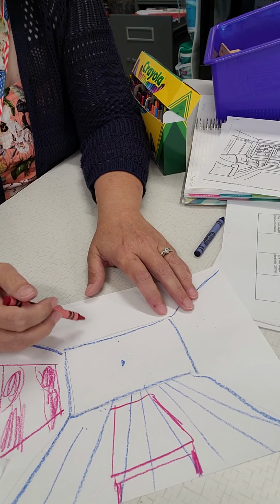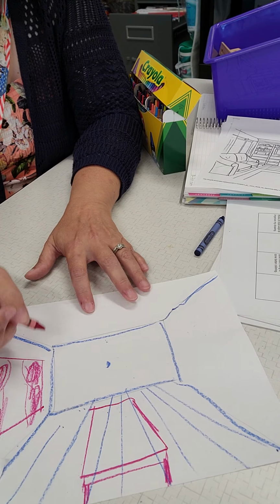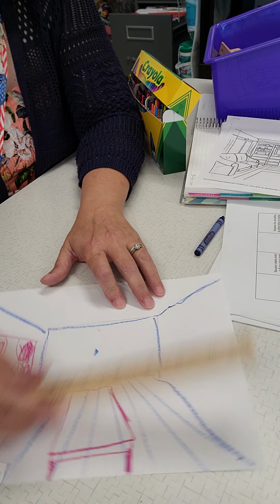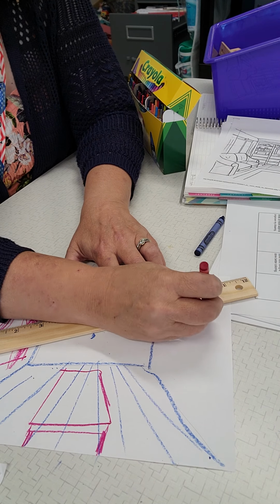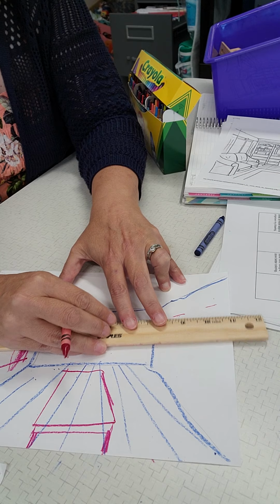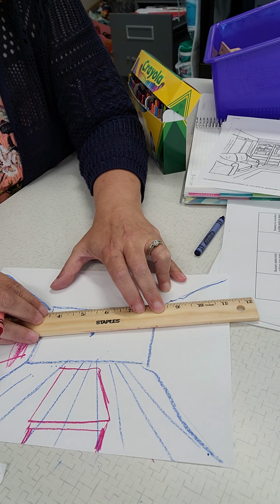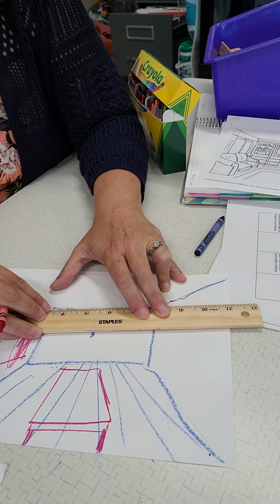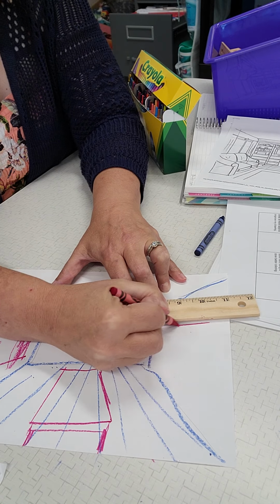Let's see, ceiling tiles. Again, they would line up with a vanishing point. If I was going to do a whole bunch of pictures on the wall, let's do some small pictures over here. If I was going to have a door, the top of the door has got to line up with that vanishing point.